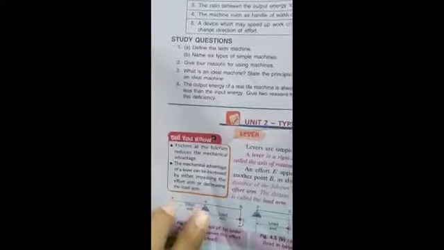Now we know what the effort arm is. The effort arm is the distance of the fulcrum from the point at which the effort is applied. Here at point A the effort is applied, is it not? F is the fulcrum. So the distance between A and F, that means this distance, is actually the effort arm.